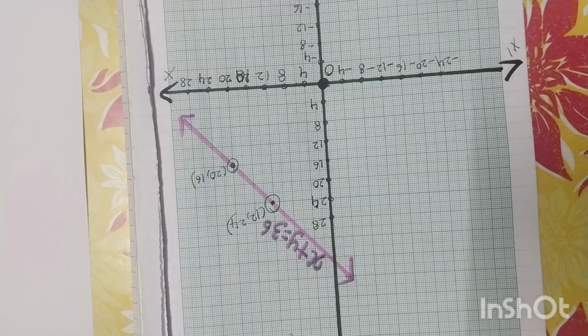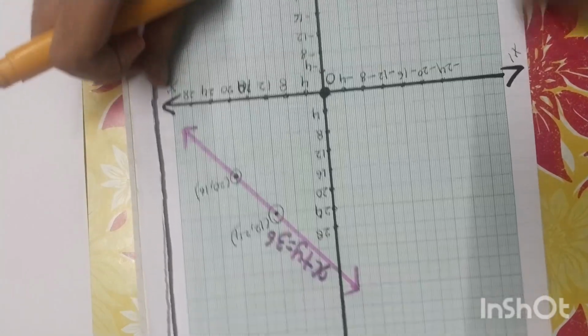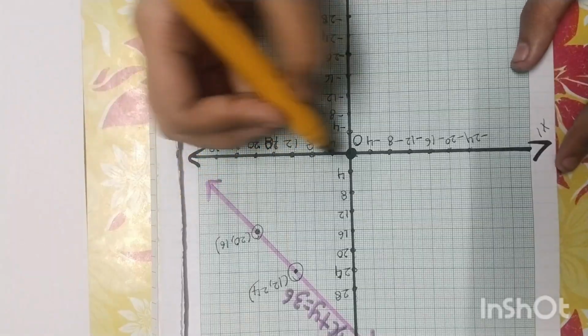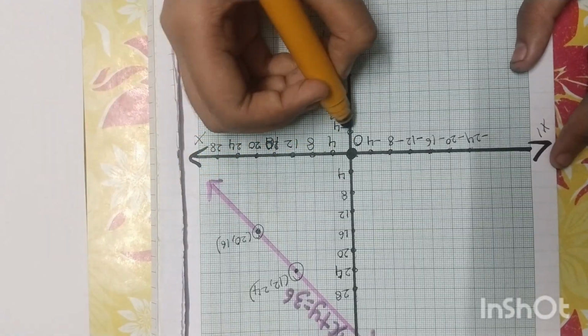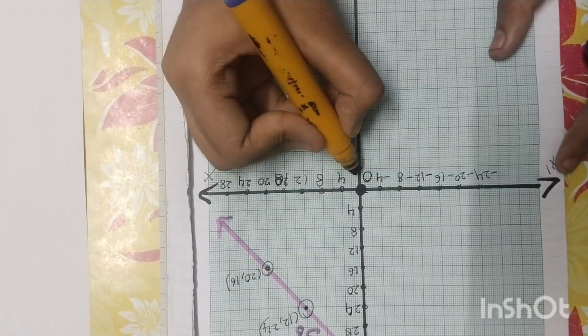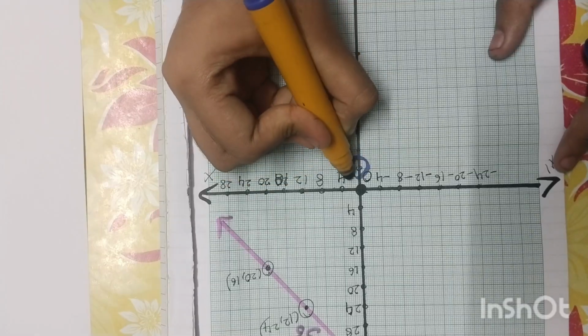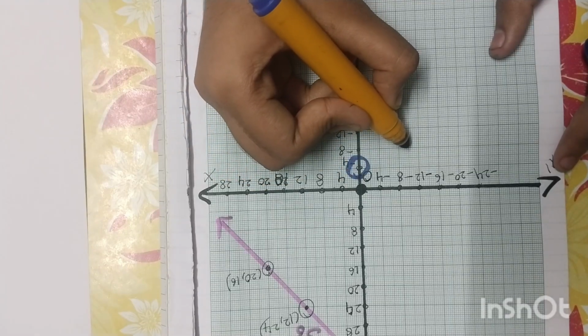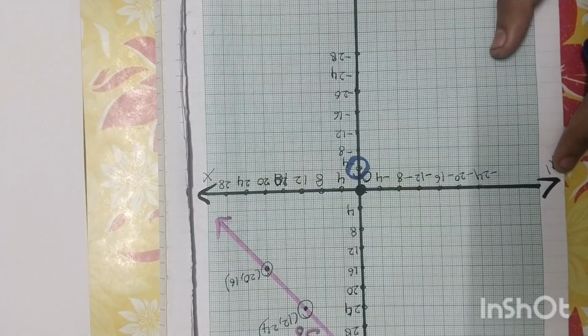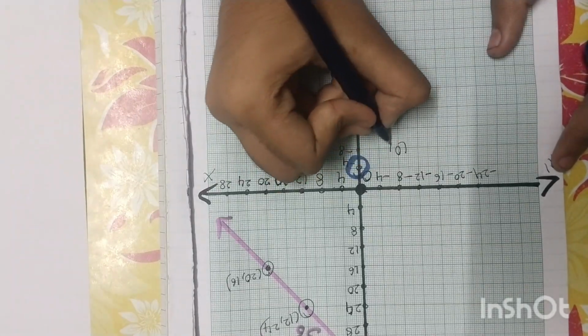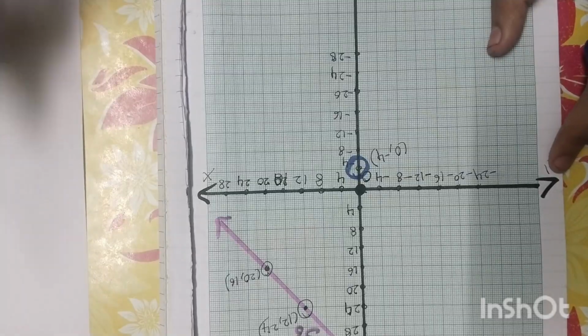Now I am going to mark for my second equation, which is 0 comma minus 4. So minus 4 in minus y direction. So here is my minus 4. So it is 0 comma minus 4, and 4 comma 0.